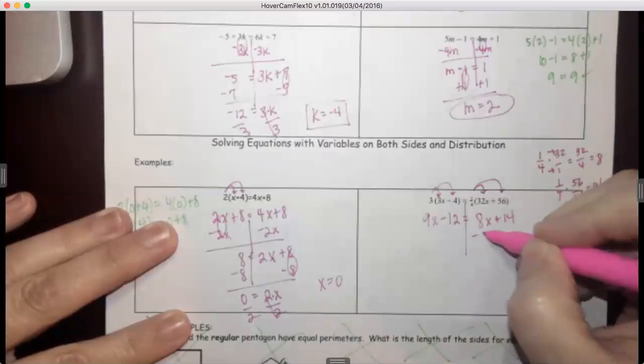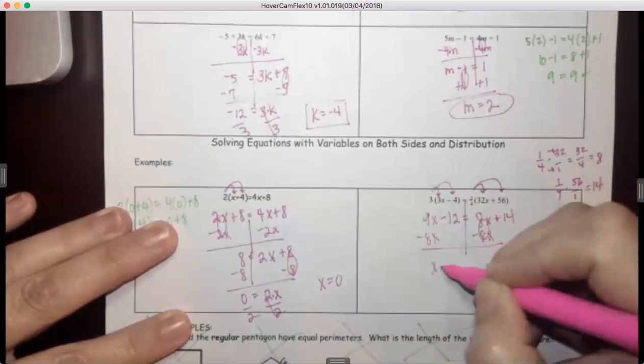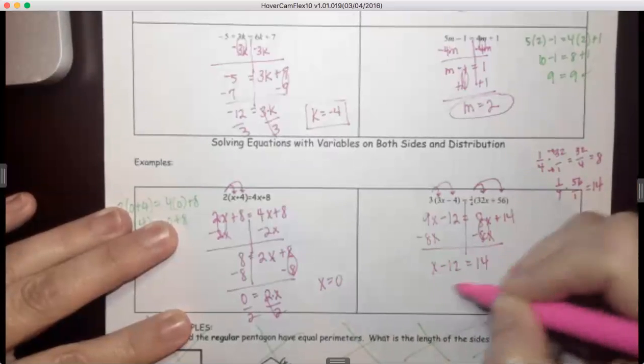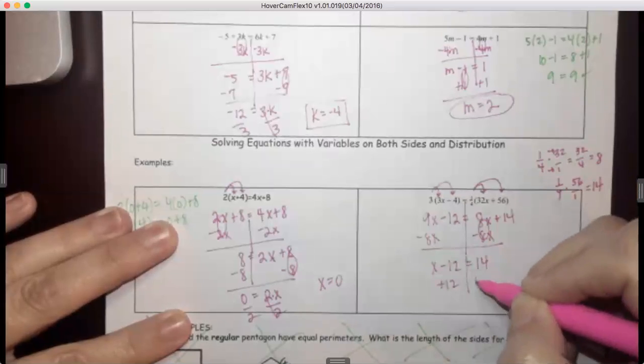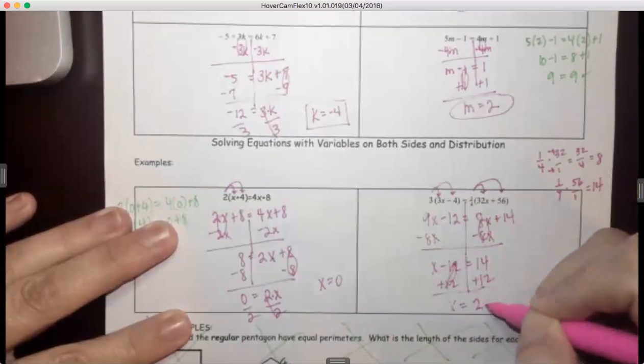Now we're going to move the variables. That zeroes out. This gives us a single x. Now we're going to undo with opposite operations the constant. We're going to get x equals 26.